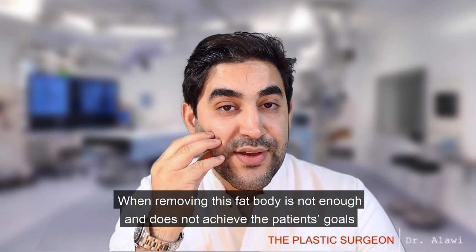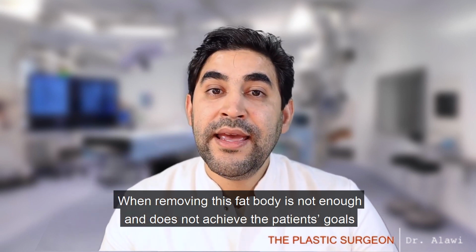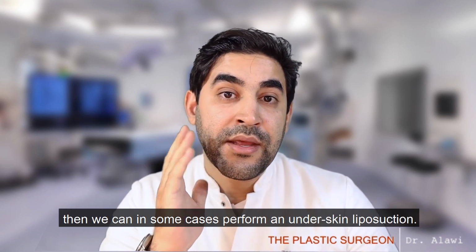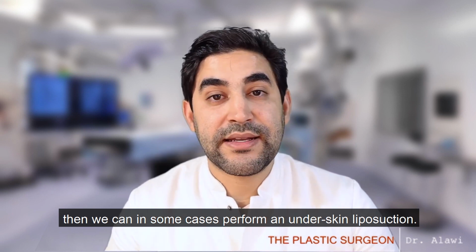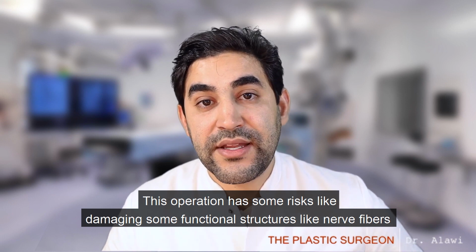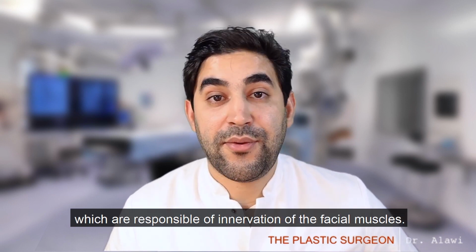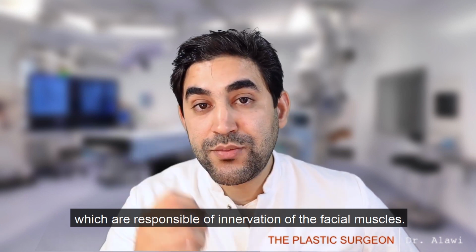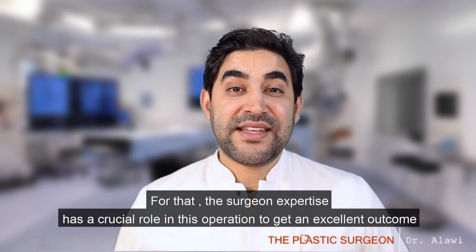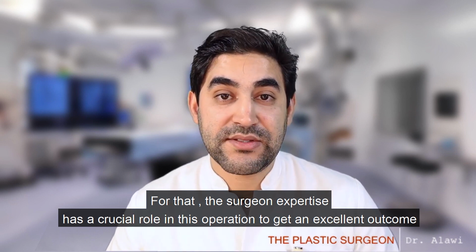When removing this fat body is not enough and does not achieve the patient's goals, then we can, in some cases, perform an underskin liposuction. This operation has some risks, like damaging some functional structures like nerve fibers, which are responsible for innervation of the facial muscles. For that, the surgeon's expertise has a crucial role in this operation to get an excellent outcome.